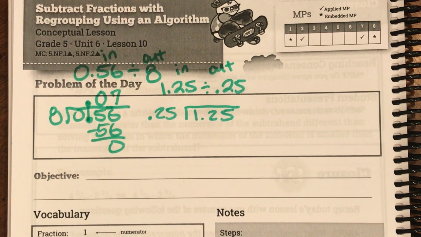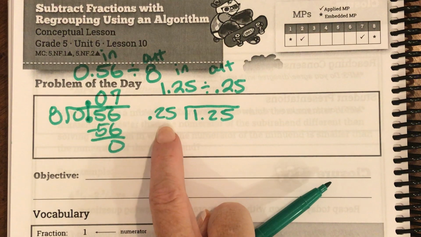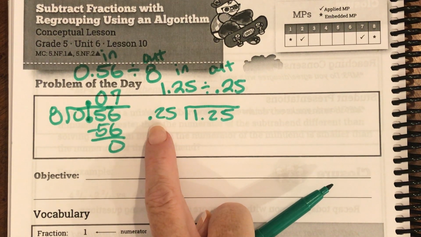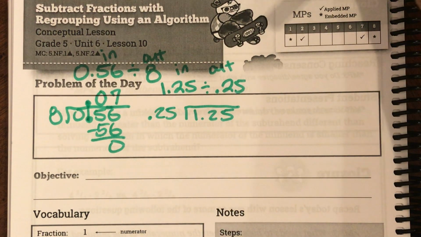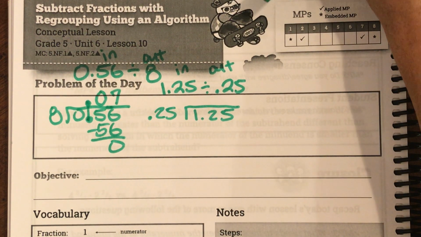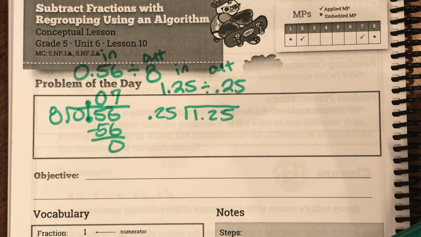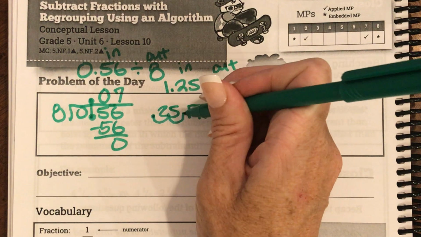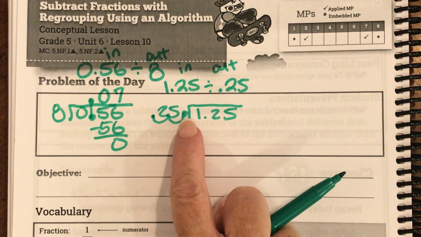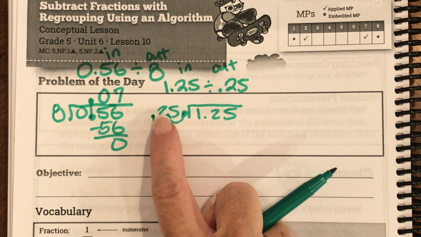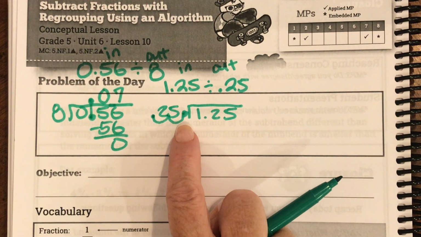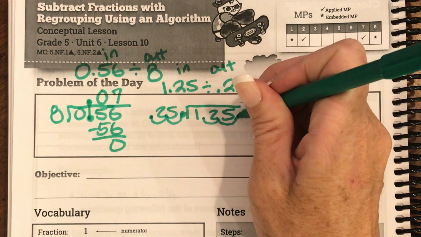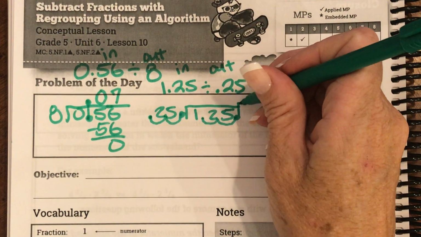Okay, so when I do this problem, I look at the divisor first, and the problem is there's a decimal outside. There can't be a decimal outside. So what I need to do to solve that problem is move it 1, 2 over here. So when I moved it over here, it's now 25 decimal, which is just 25 wholes.